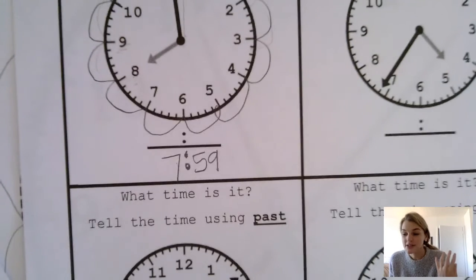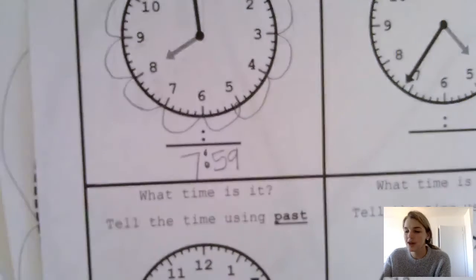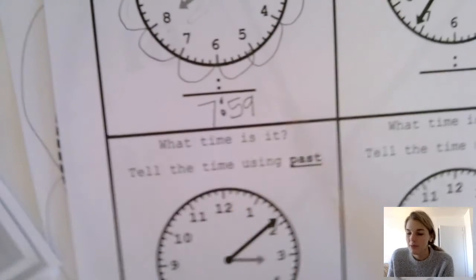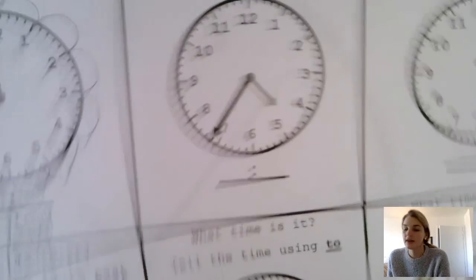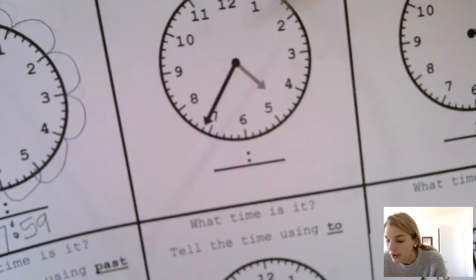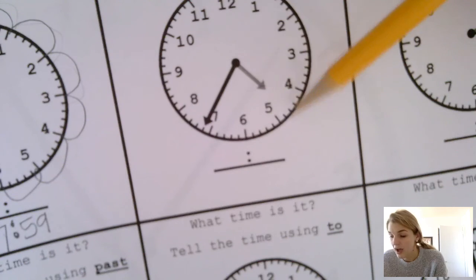So if you're ever stuck with a problem like that because the hour hand is confusing you, look at your minutes and try to figure out what it's saying. Because it's 7:59, 1 minute away from me. Let's see what this one looks like. Okay, now this one I see is pointing in between the 4 and the 5.